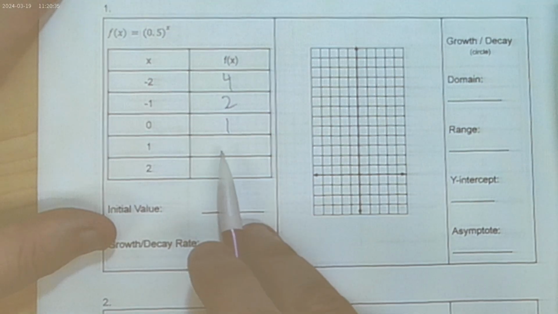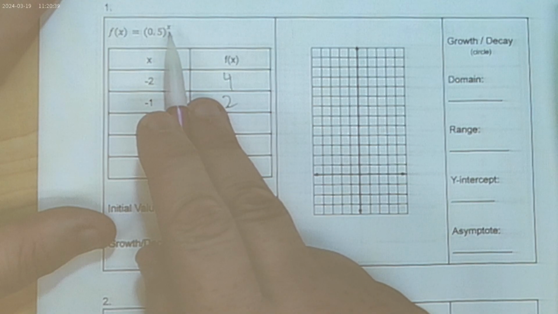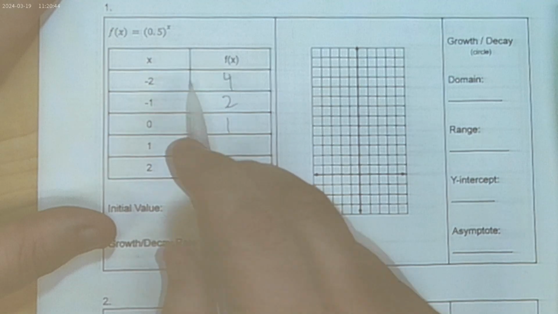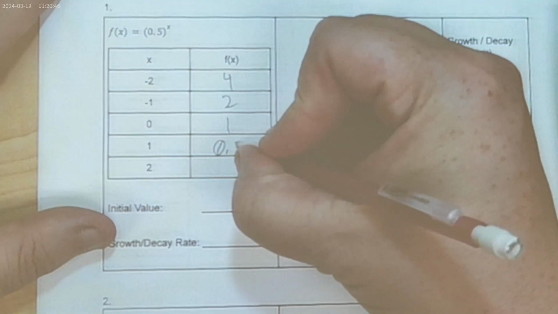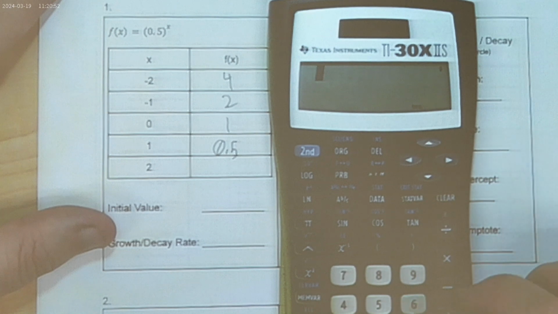At the same time, I don't really need to use the calculator for this one either, because 0.5 raised to the first power is the same as the number itself. It's the same as 0.5. And now I know what 0.5 to the second power is, but we may as well get the practice in. So 0.5 up arrow 2 gives me 0.25. Alrighty.